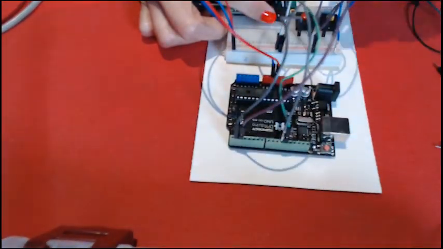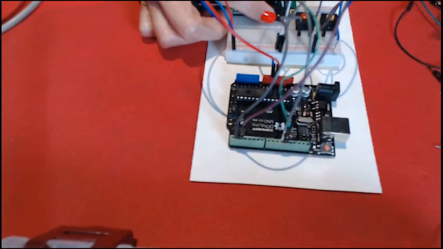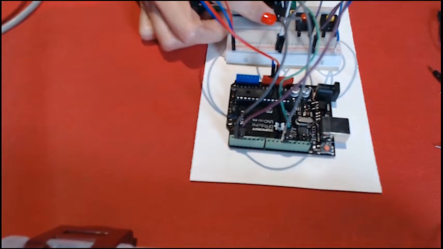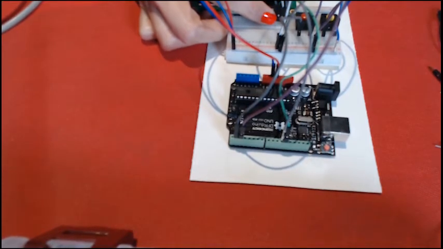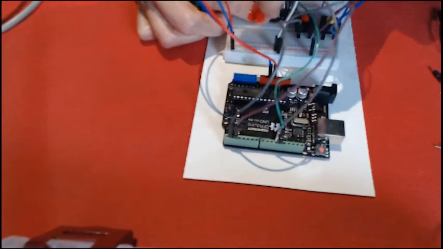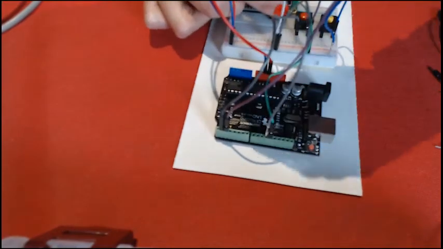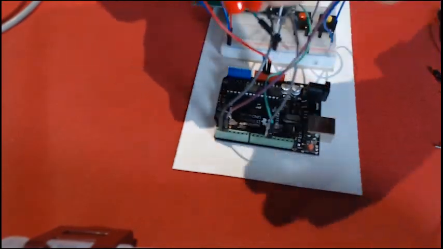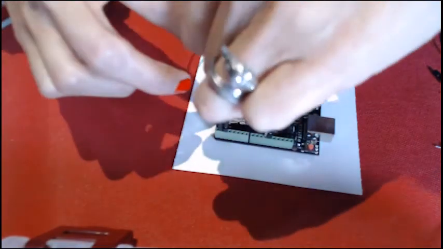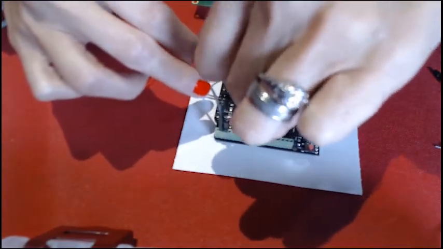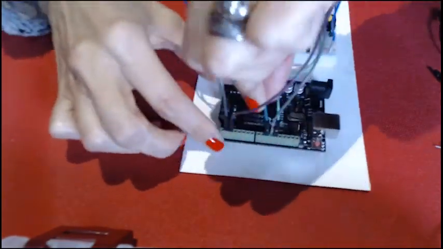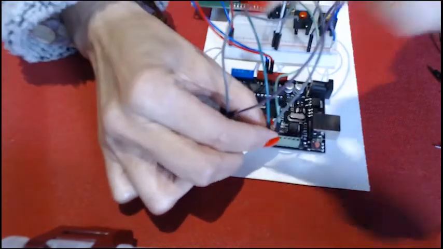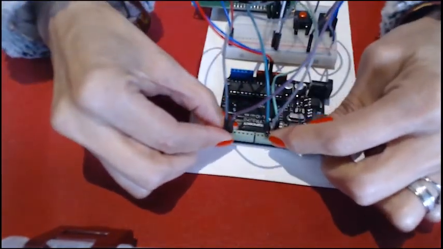Then we have cable number 6 connected to the microcontroller, and this one is gonna be connected to the number 10. Sorry, number 9. So we have 9, 10, 11, and 12 connected. Let's see, we can take a look at the connections.